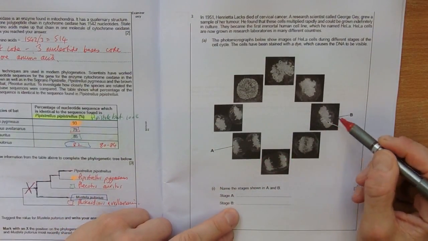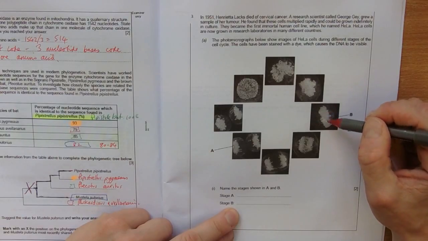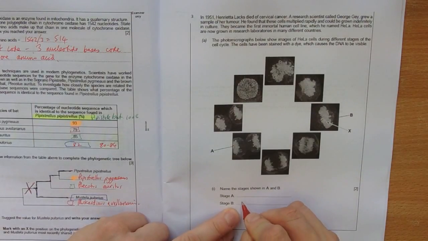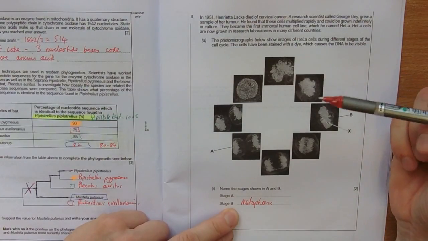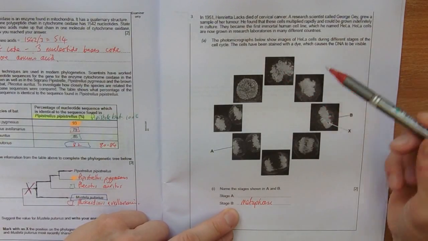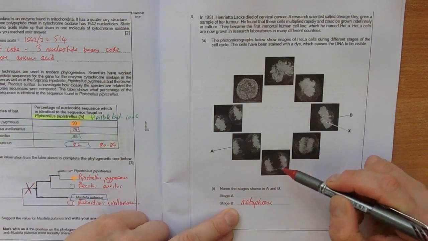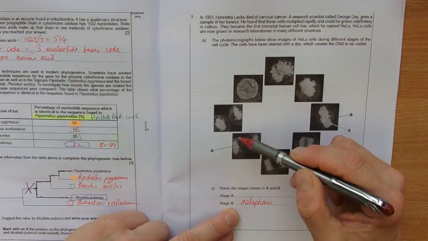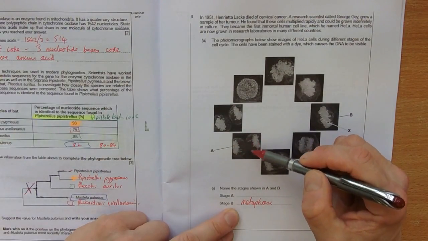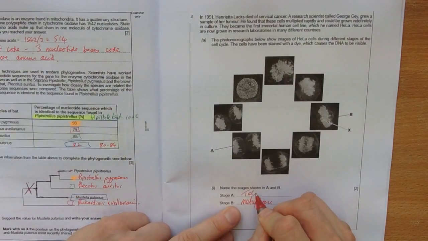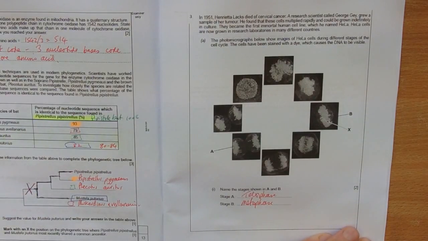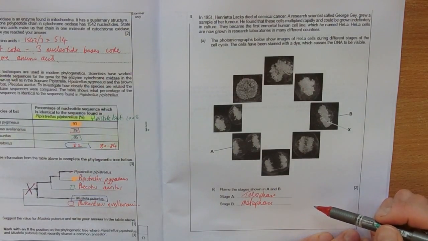This B is easier actually. We've got the chromosomes at the equator, so that is metaphase. You might have here prophase, metaphase, anaphase, early anaphase, late anaphase. Then what comes after that? Telophase, or perhaps cytokinesis, you could possibly justify. I'm going to say telophase, but you could say cytokinesis there. It's not meiosis, so we're not saying 1s or 2s or anything.